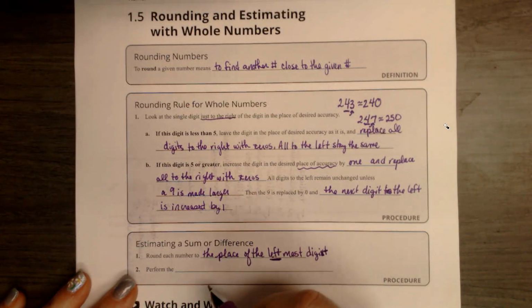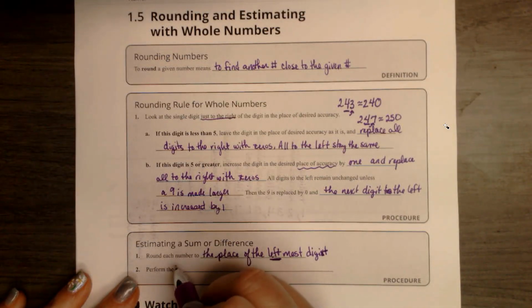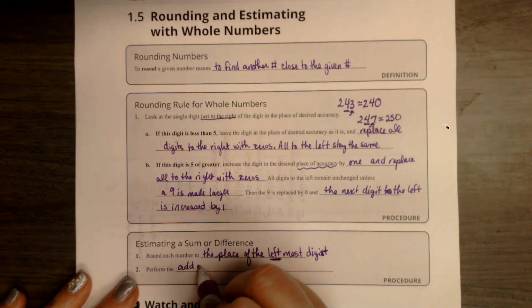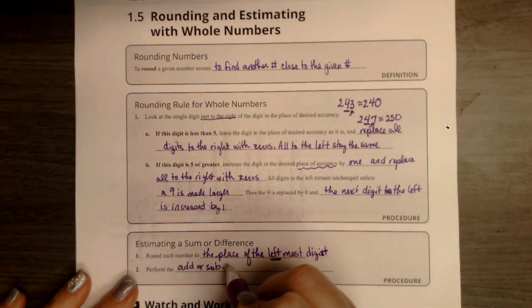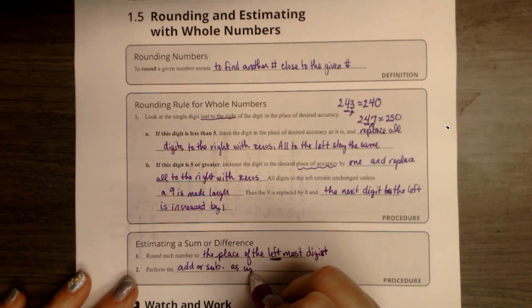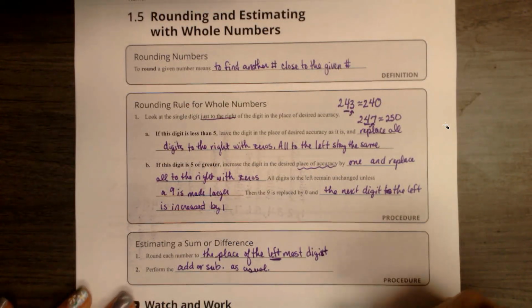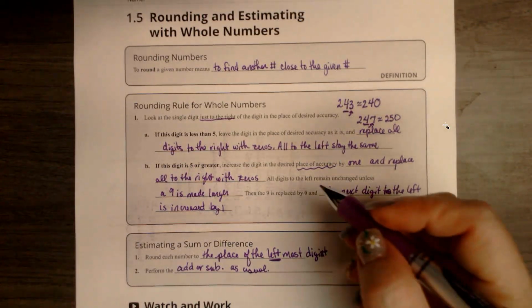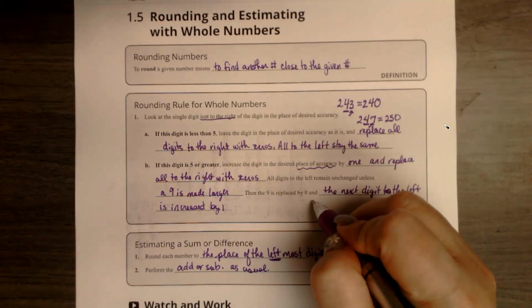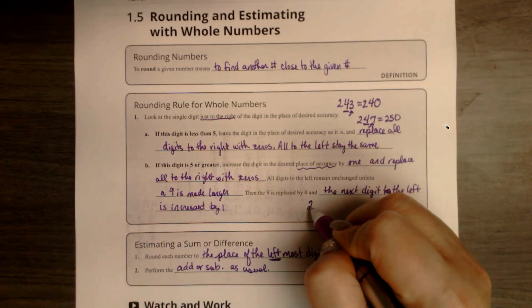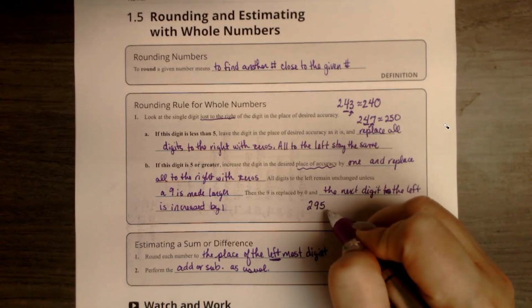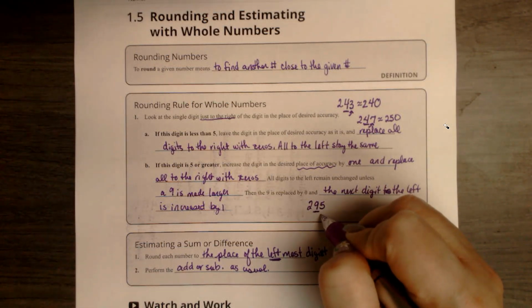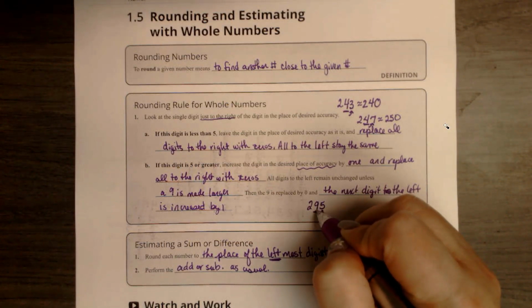Leftmost digit. And then you perform the addition or subtraction. Up here, the stuff they were talking about with the 9 is if we had 295. If I want to round to here, this 5 makes that 9 go up.